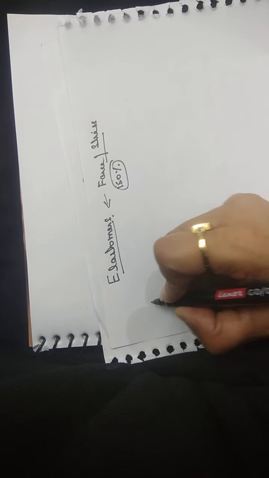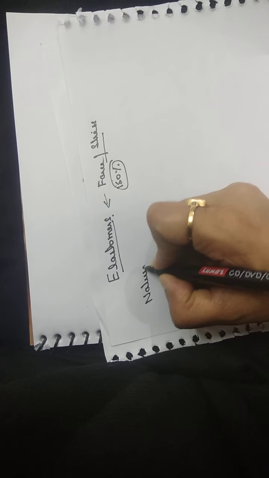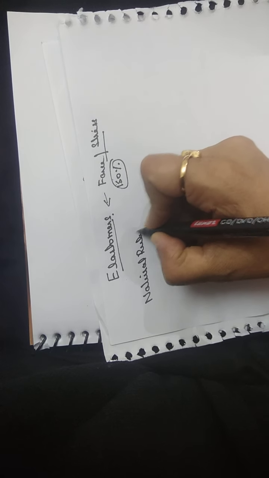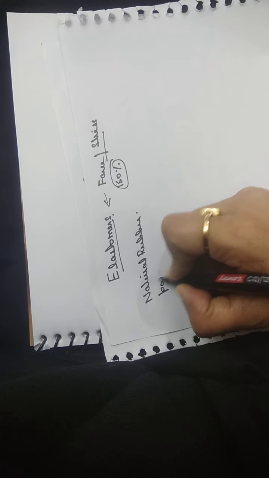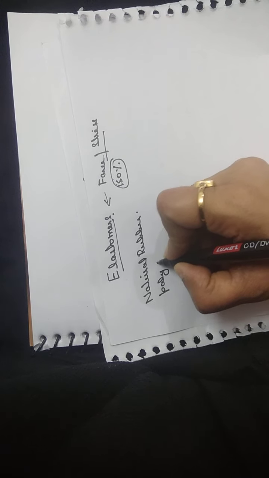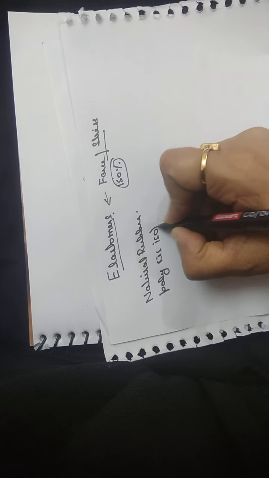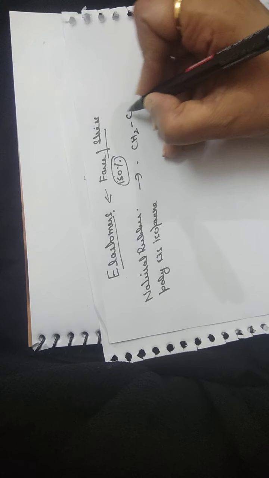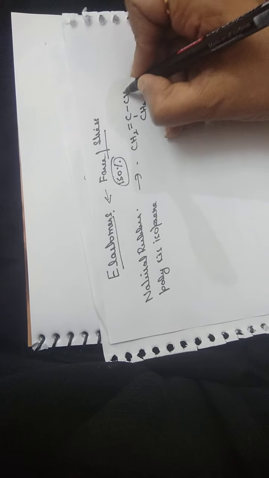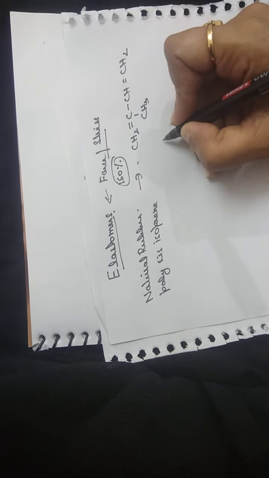Now the example of an elastomer is natural rubber. The polymer is polycis isoprene. The monomer is CH2=CH, CH3, CH=CH2. This is 2-methyl-1,3-butadiene. So this is natural rubber.